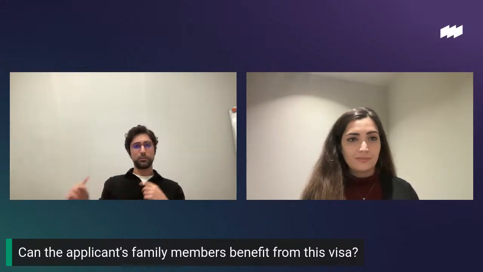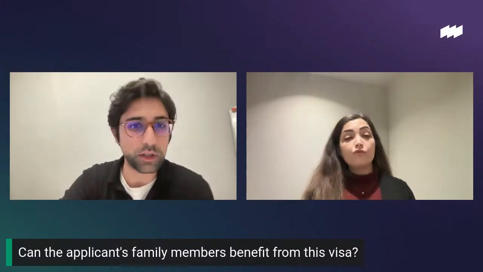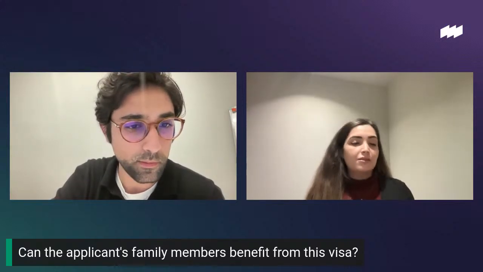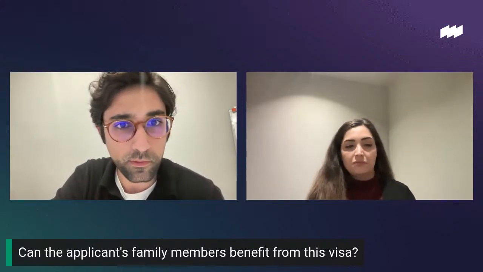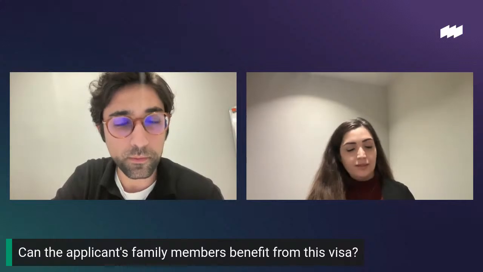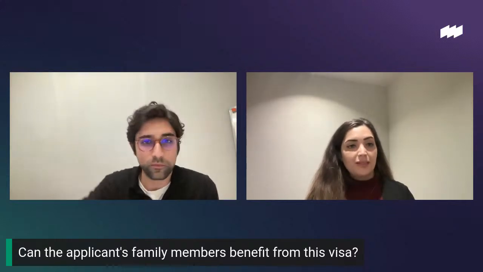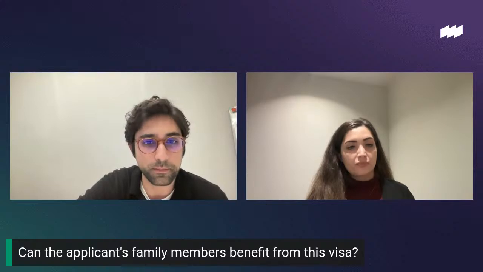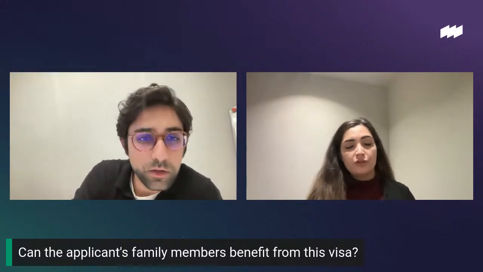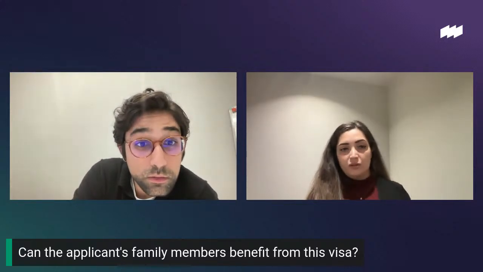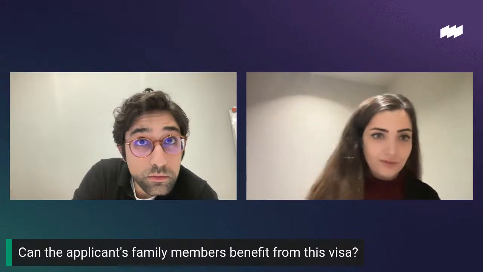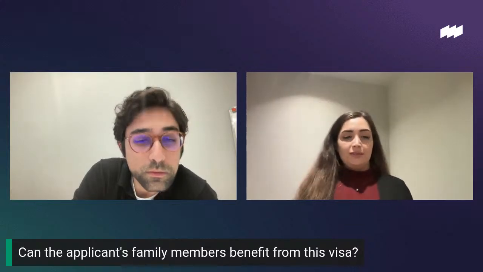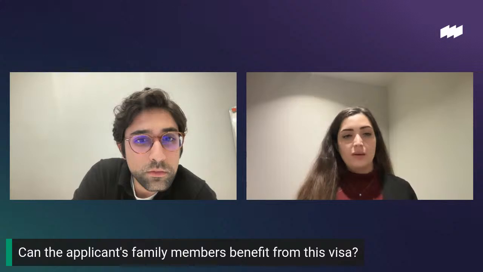Can the applicant's family members benefit from this visa, actually? Yeah. Basically, they can come as a dependent of a skilled worker to the UK, and dependents can work in the UK, study in the UK, and take some voluntary work in the UK. So yeah, they can benefit. Either spouses or unmarried partners, if they have been cohabiting for at least 2 years and if their relationship is genuine, then unmarried partners can also apply as a dependent.